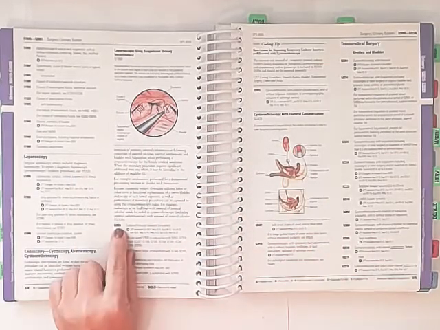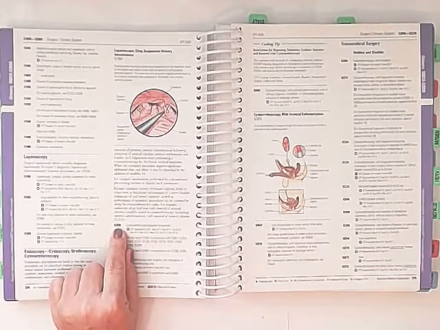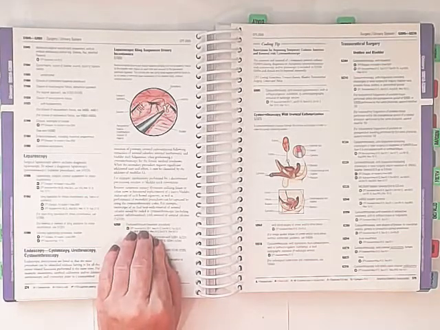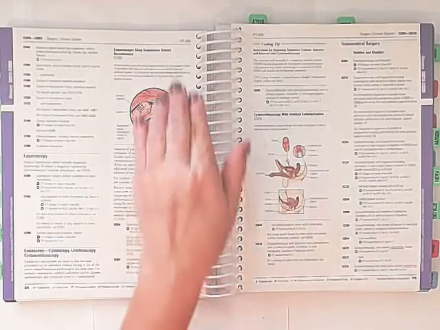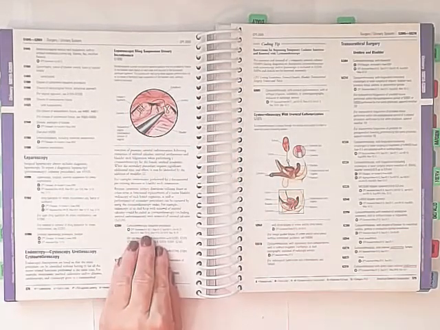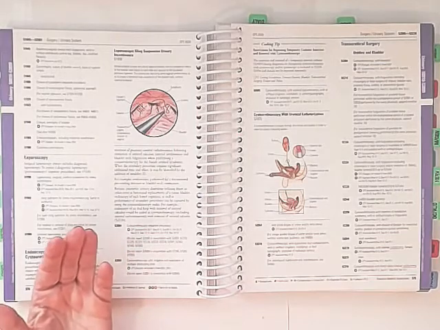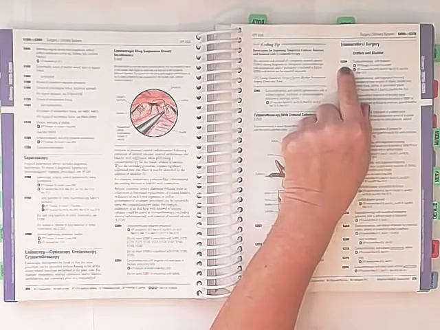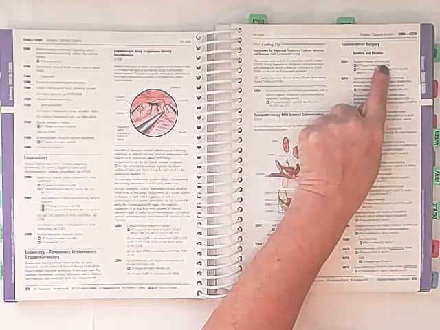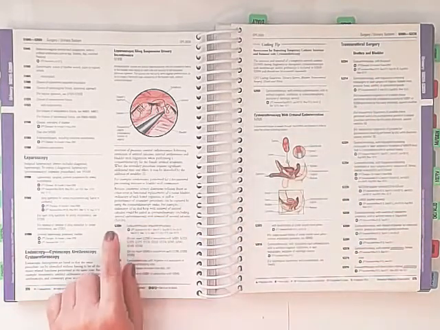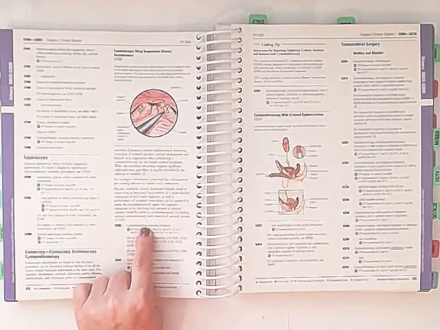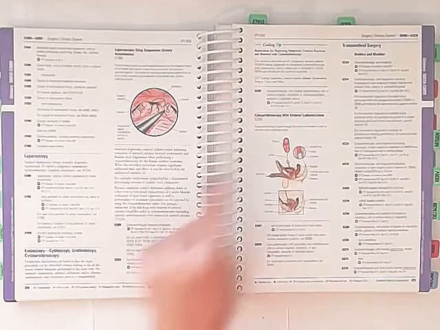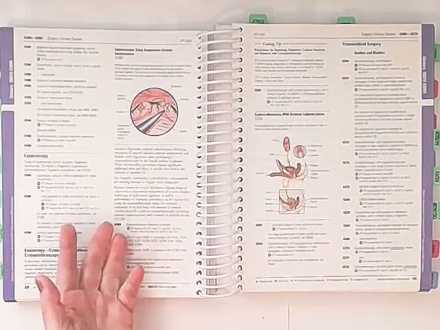So think of this code 52000 as a diagnostic. This is simply placing the scope into the bladder, going up through the urethra into the bladder. So if you look, it makes sense that, say, code 52204, this is a cystourethroscopy with a biopsy. So it makes sense that you would not code a cystourethroscopy with a cystourethroscopy with biopsy, because then the doc's going to get paid for two scopes. Well, he only did one.